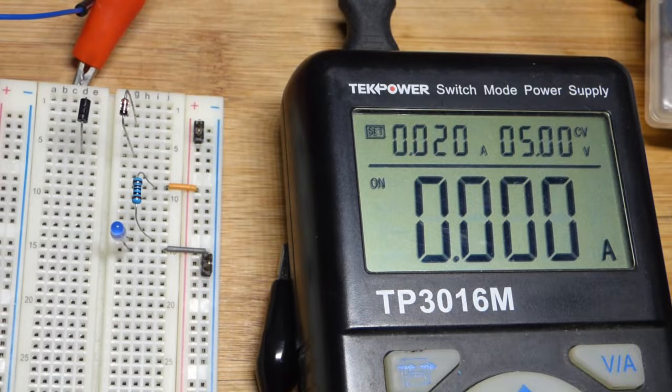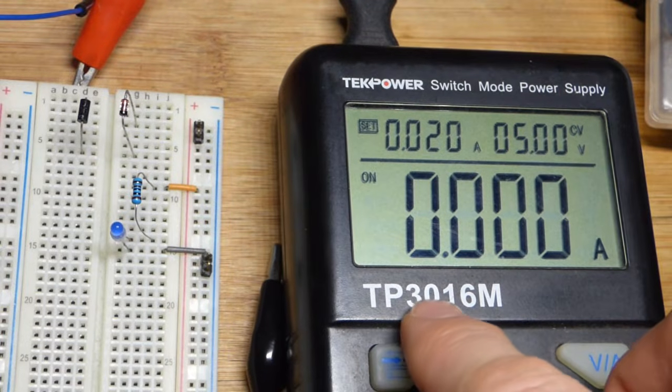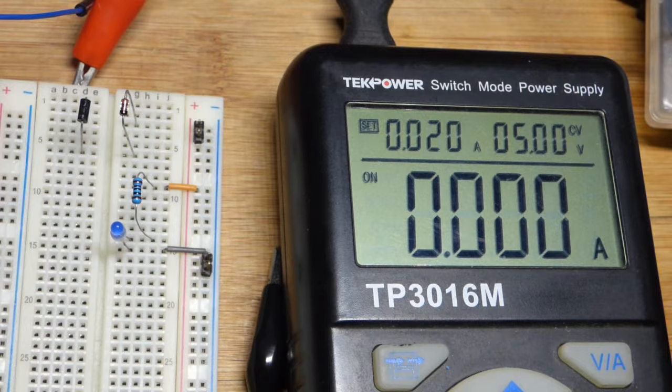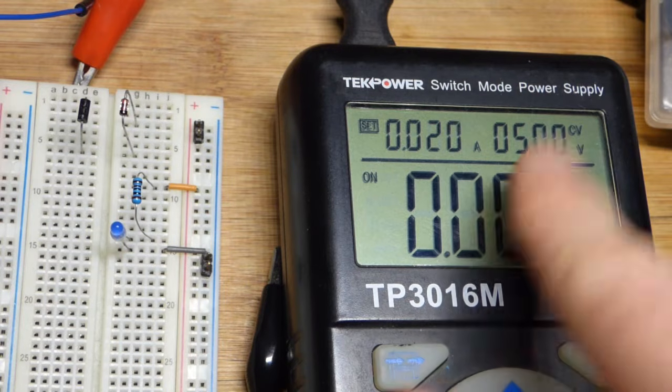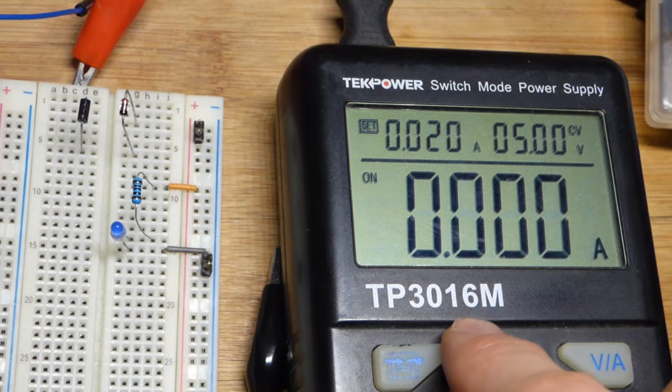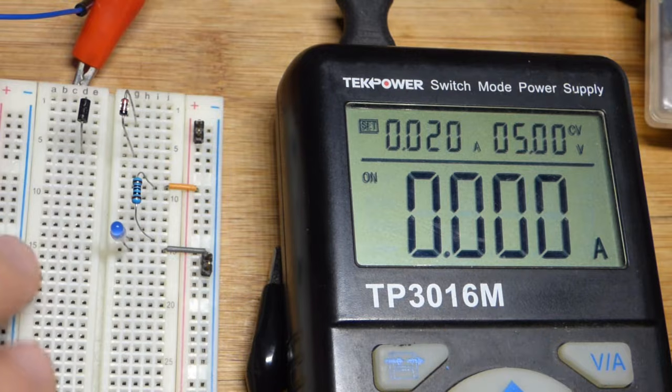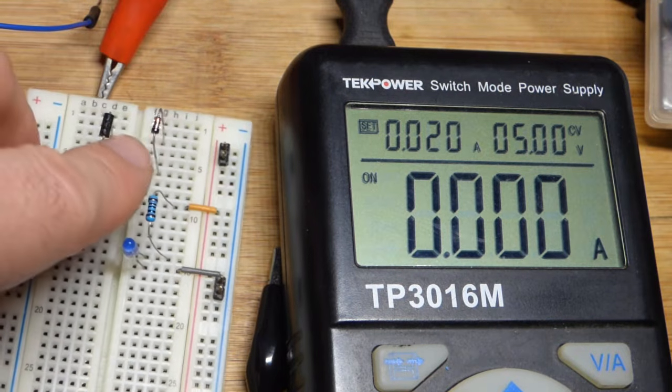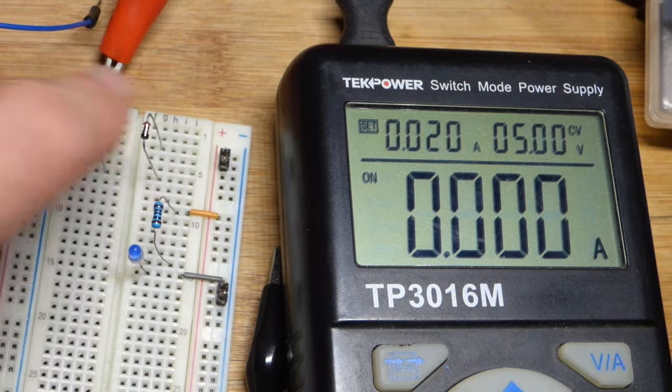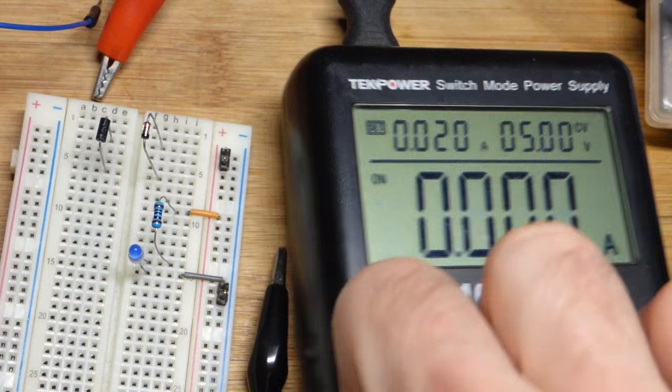So now I'm going to do another just kind of a simple video. No diagrams or anything. We have a power supply set to 5 volts. The main focus of this video, we're going to actually cover a lot of stuff, but we have a Schottky diode right here. So we're going to talk about what a Schottky diode is.